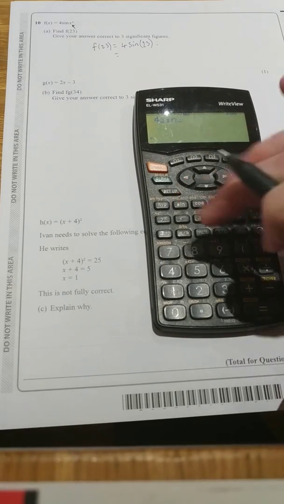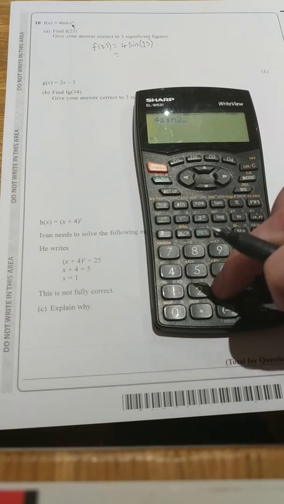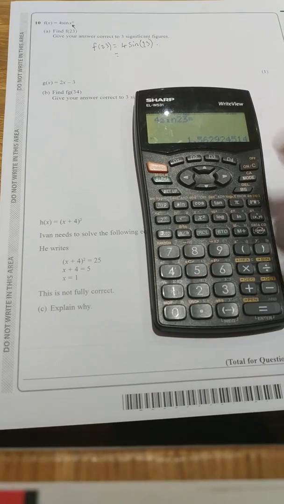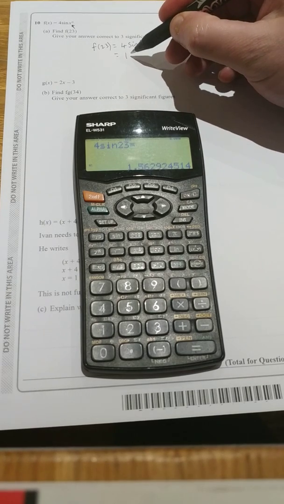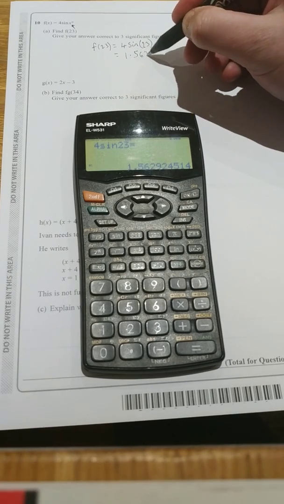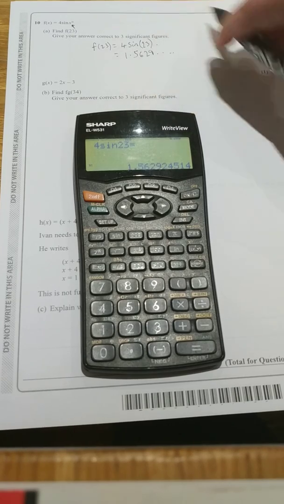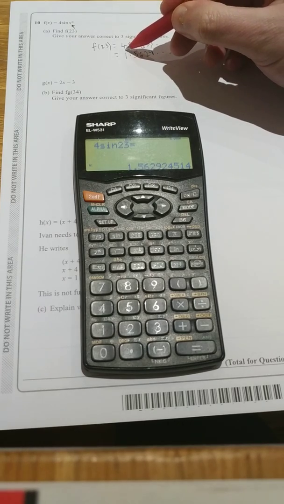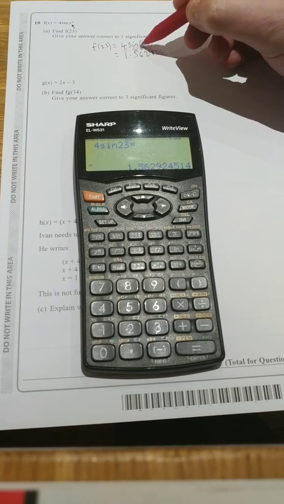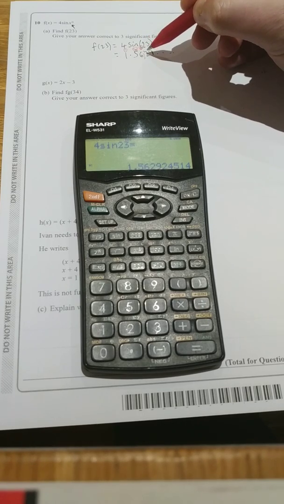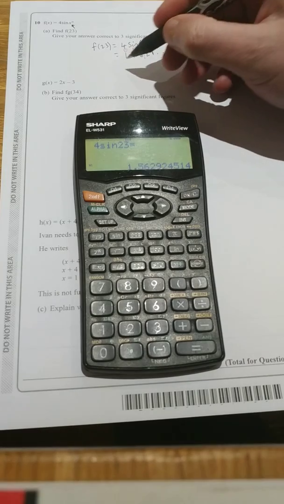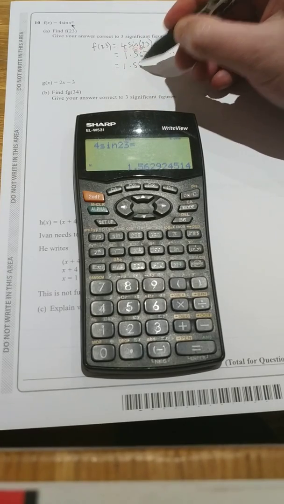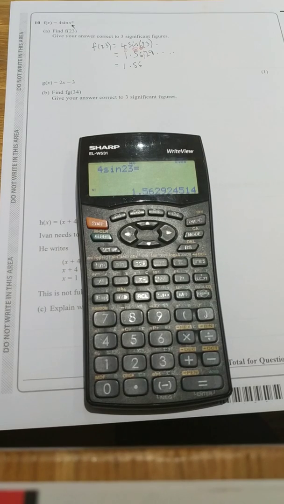4 sine of 23 gives 1.5629... Let's round that, so it's got to be roughly the same size, but then we're going to say 3 significant figures, 1, 2, 3. So that's where the wall's going, and the 2 can't see over the wall. So 1.56. Okay, and that was enough for the mark, that's correct. On to the next one.